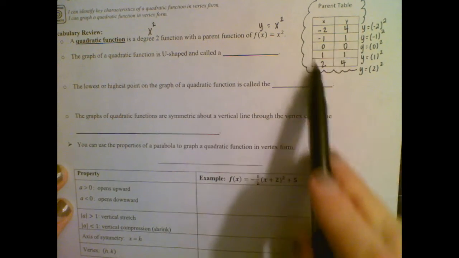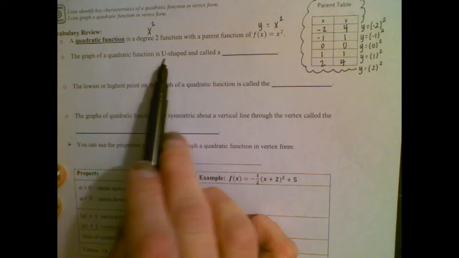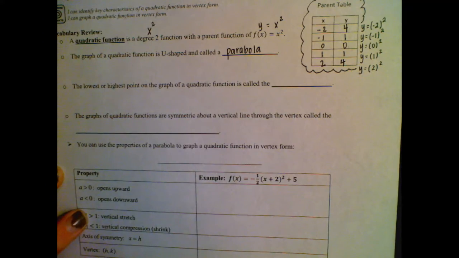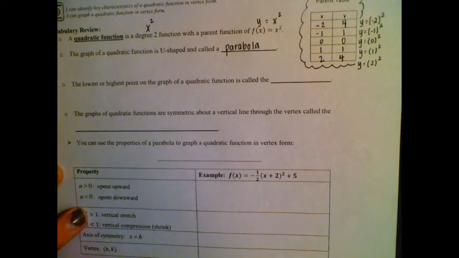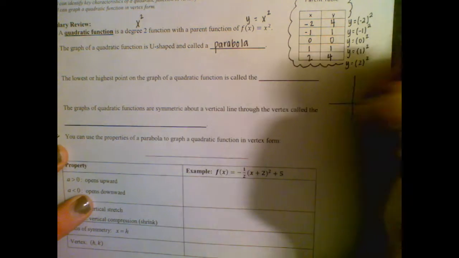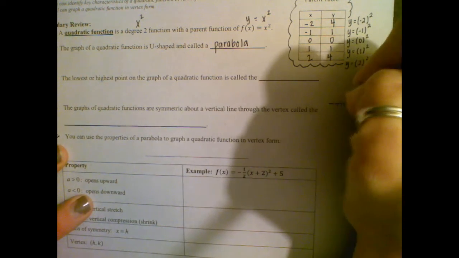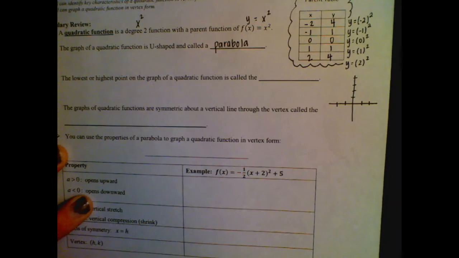And this table of values, if we were to graph it on a coordinate plane, gives us something called a U-shaped graph, and it's specifically named a parabola. So if I were to graph this, if I were to pretend like this is my coordinate plane, we'll look at an example of what this looks like a little bit neater later on.